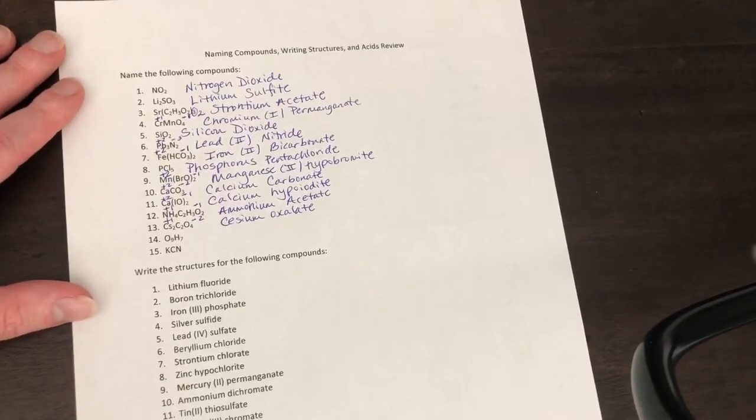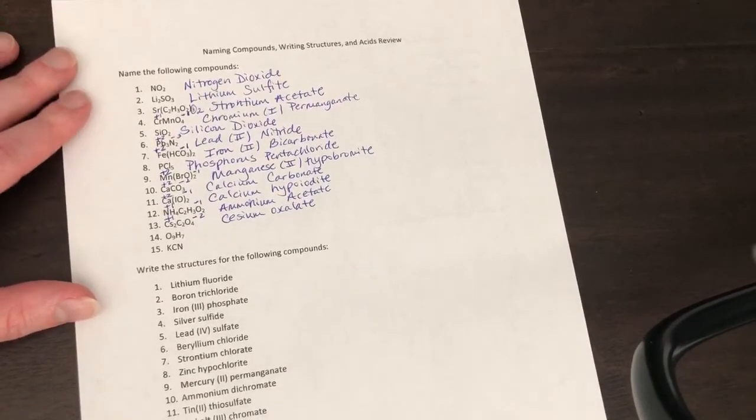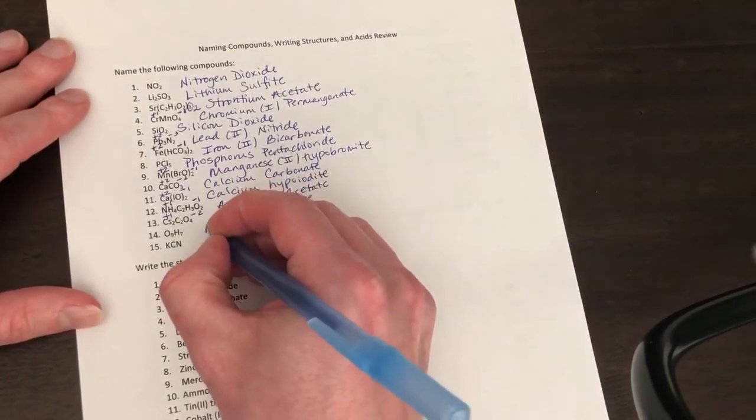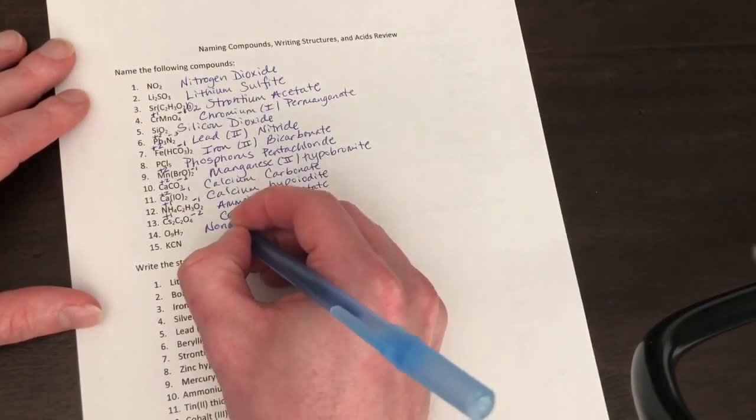O9H7. So oxygen is to the right of the zigzag line, so we have to use our non-metal rules. So this is non-oxygen, sorry.